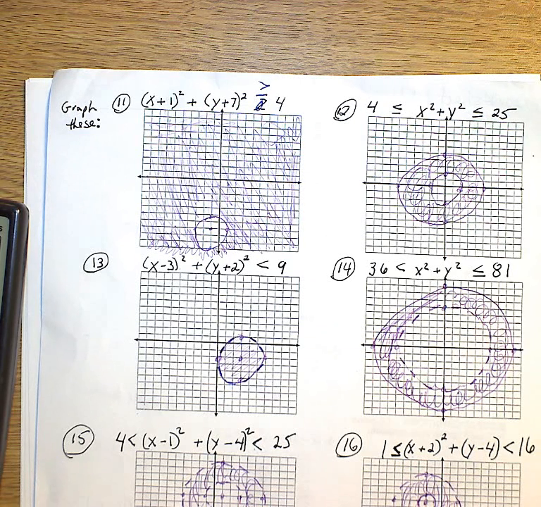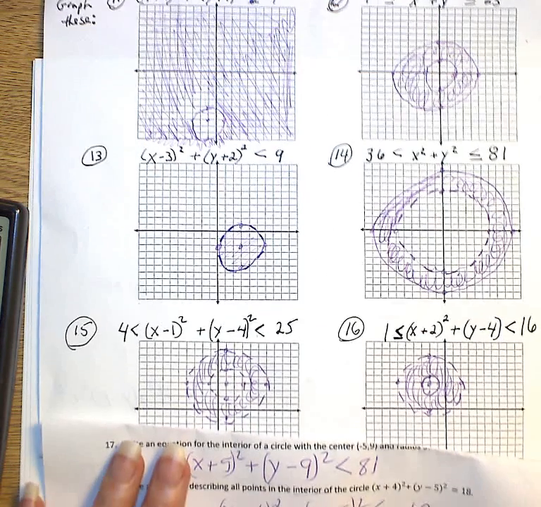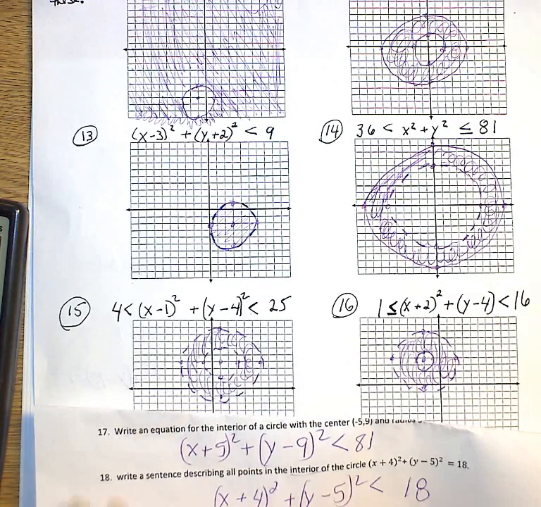Okay, questions on yesterday's homework? I hope I did better than Darren. I'll scream if I did better than Darren. Oh. Here are your 17 and 18 to check.